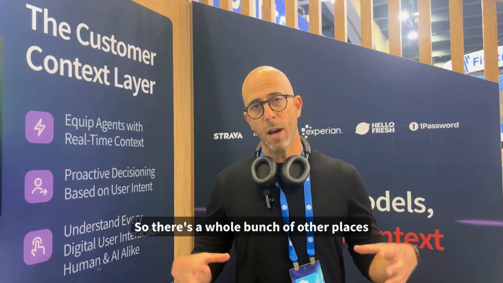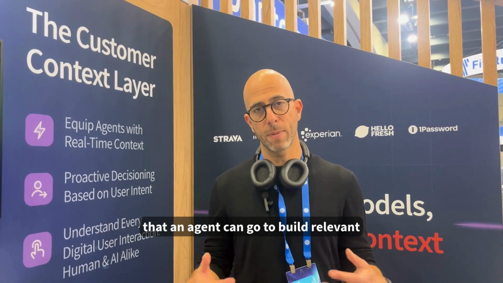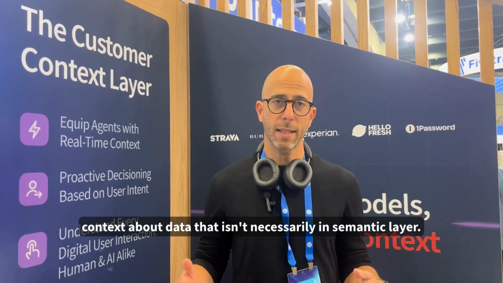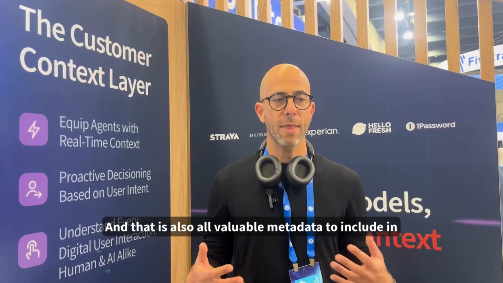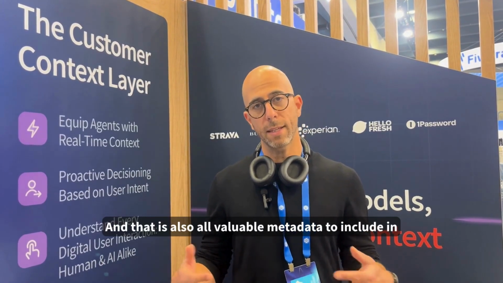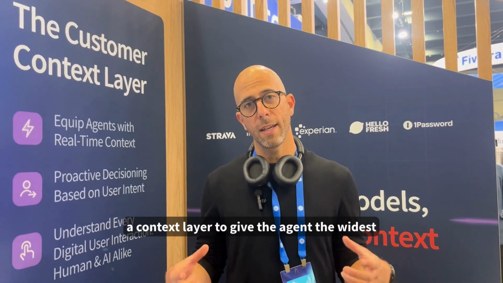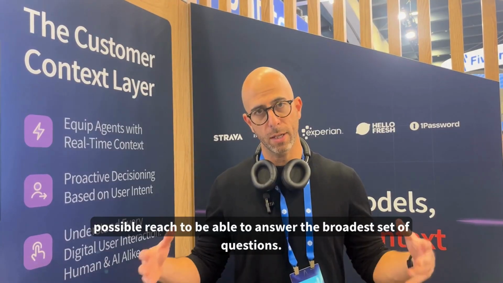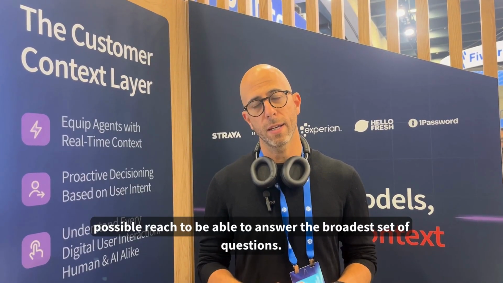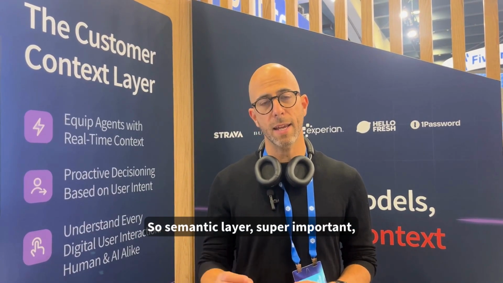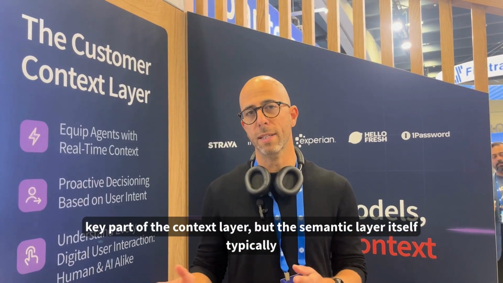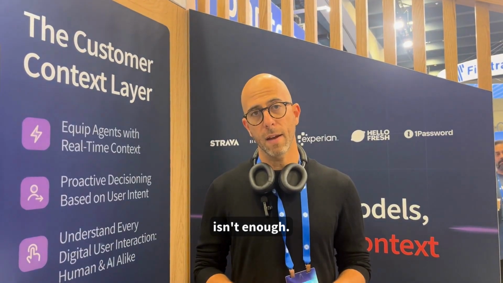So there's a whole bunch of other places that an agent can go to build relevant context about data that isn't necessarily in the semantic layer. And that is also all valuable metadata to include in a context layer to give the agent the widest possible reach to be able to answer the broadest set of questions. So semantic layer, super important, key part of the context layer. But the semantic layer itself typically isn't enough to deliver a context layer.